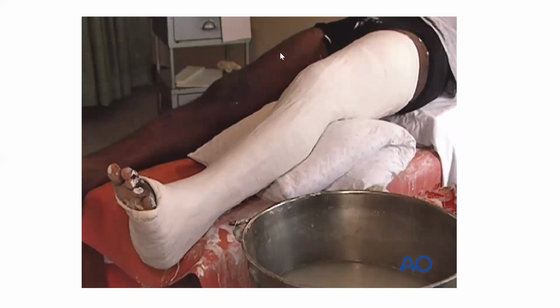And so before doing this plaster, what are the things you are going to achieve? Now, suppose that there is a fracture of tibia and fibula, so you are going to put the plaster on. What are the things you are going to keep in mind when putting this one?